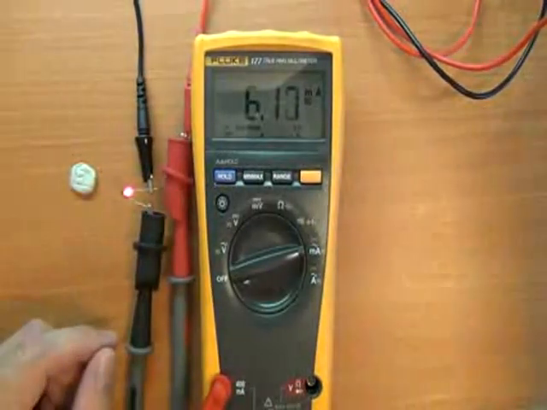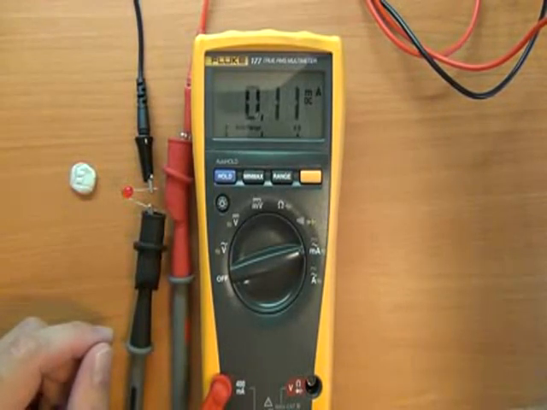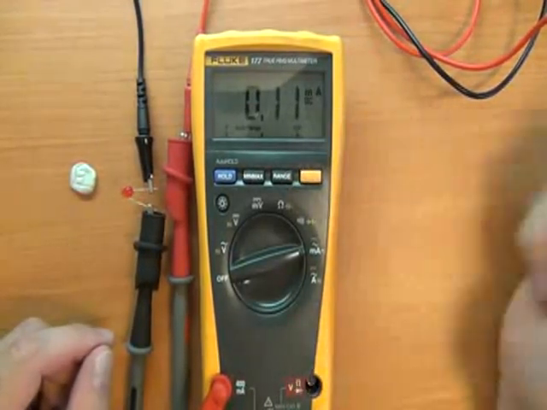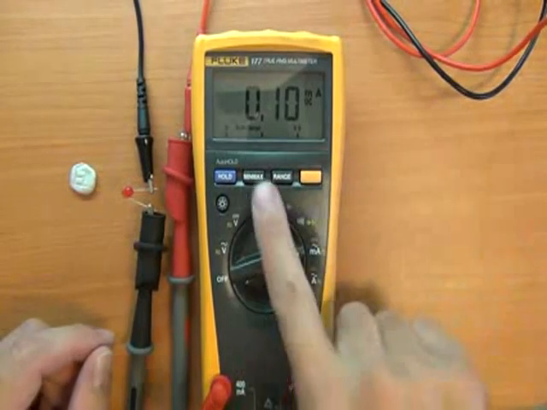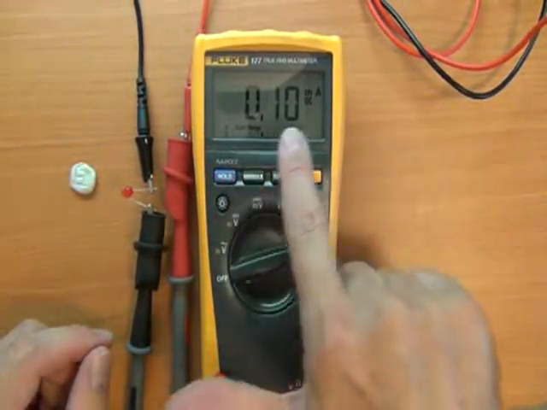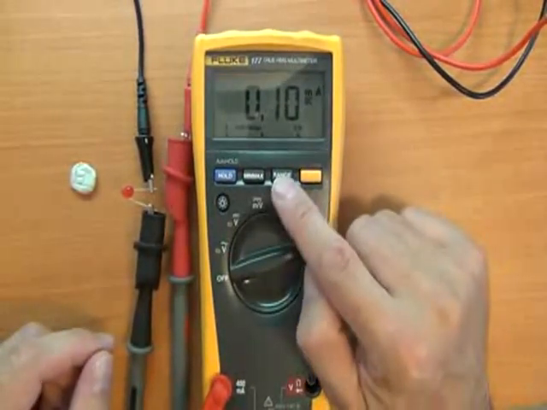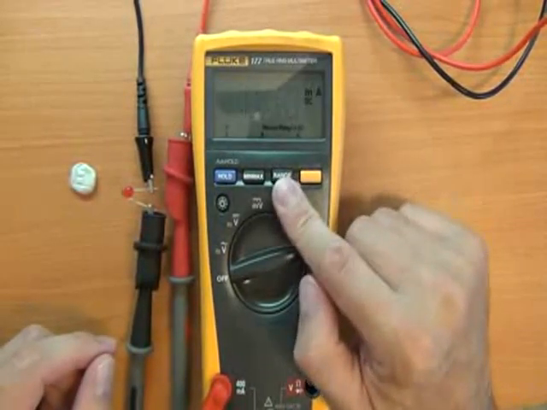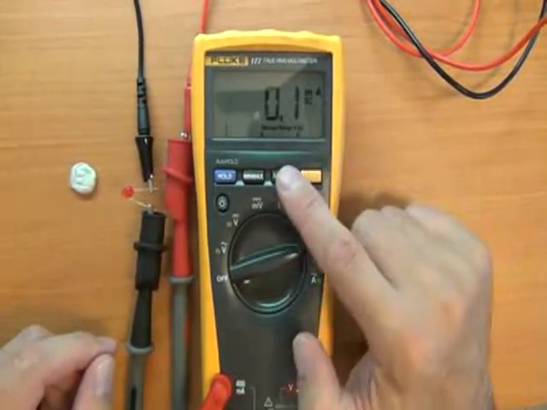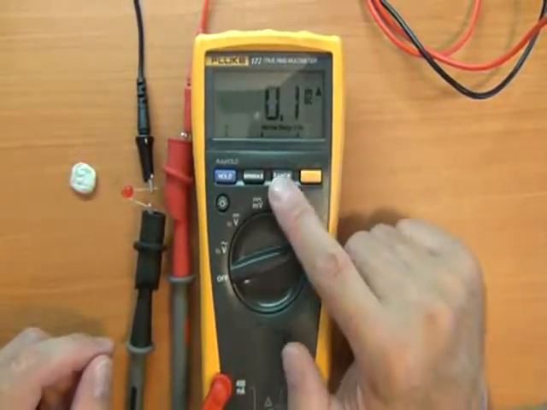What I'll do just for fun, I'm going to drop the voltage a little bit so we can see how the reading goes down on the multimeter. This is obviously set to auto range at the moment, so it'll pick up the right range. On the Fluke 177, you've got this range button where you can go and manually select a range. So now it's only showing us 0.1 of a milliamp.